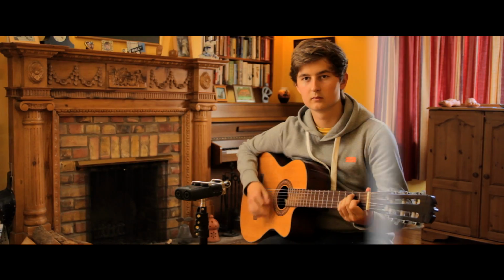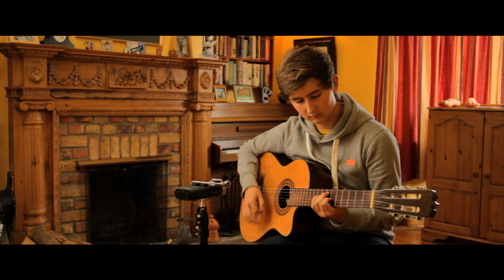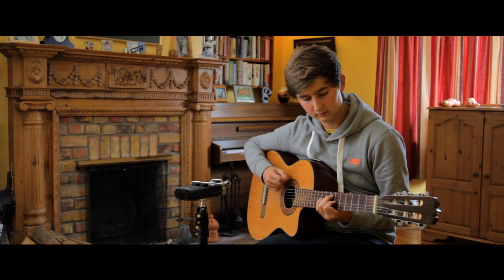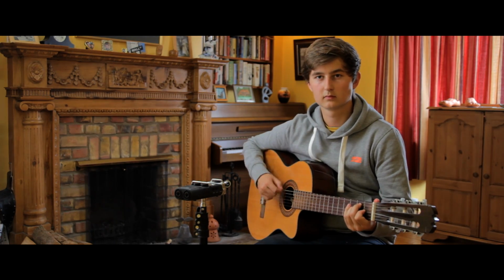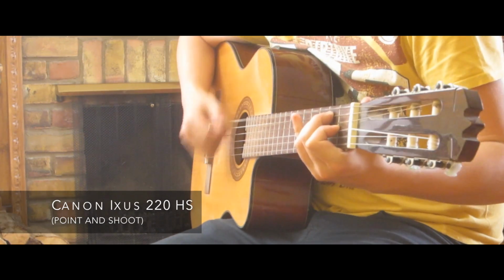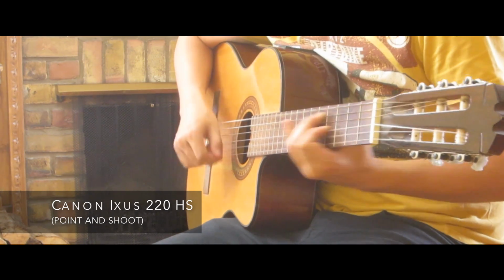Next I wanted to demonstrate how I'd match shots that were filmed on different cameras. So I got out my cheap point and shoot camera, the Canon Ixus 220HS. Now because that camera doesn't have manual exposure control in video mode, it got the exposure completely wrong.